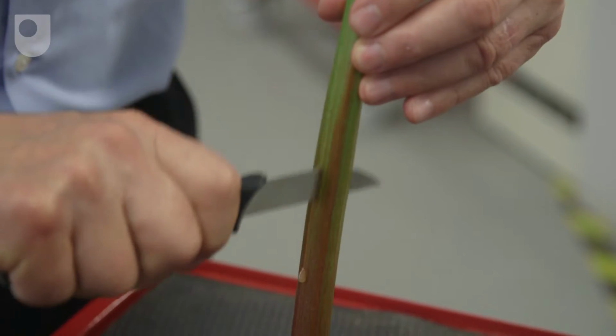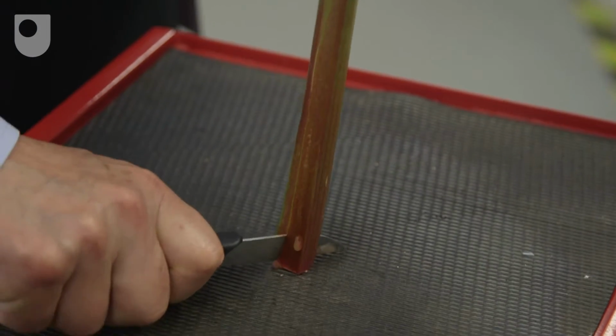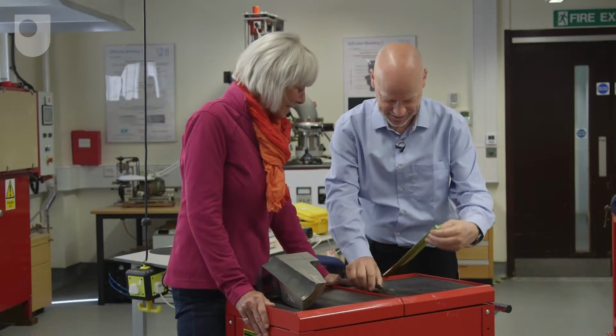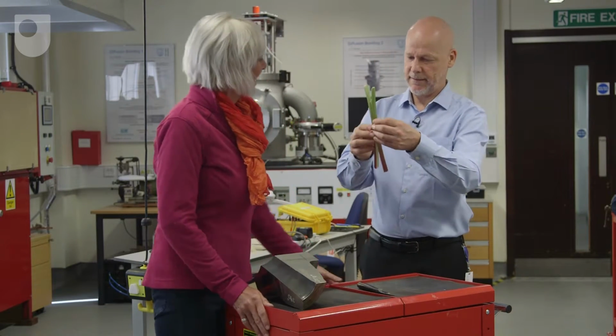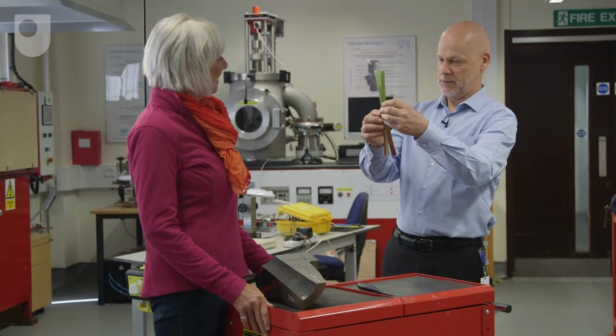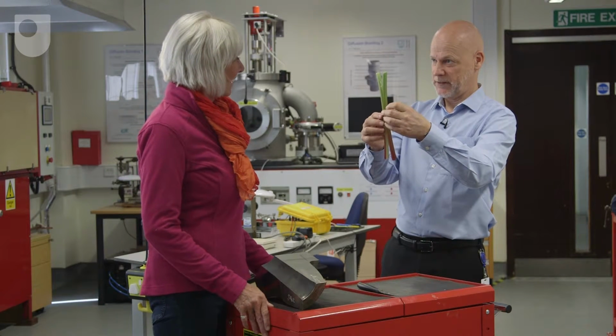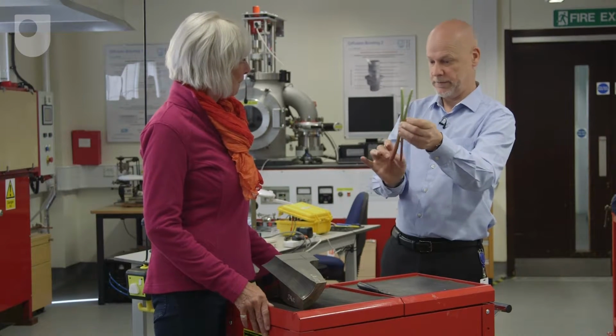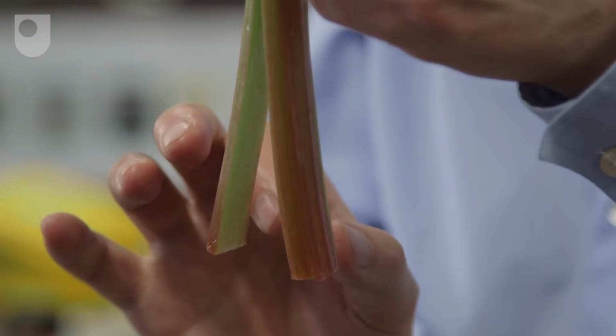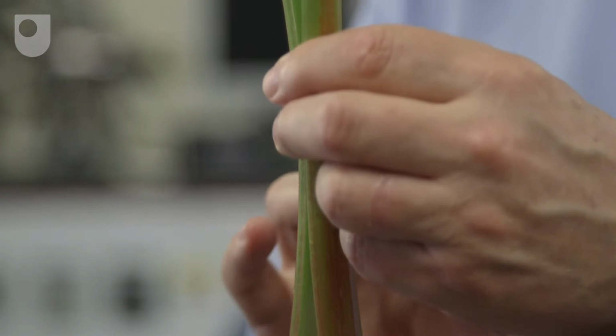Don't slice your fingers at the same time. Very, very neatly done. Not exactly. And what you can notice is that the cut parts splay out. So they no longer match. And there's a displacement mismatch of the order of 20 to 30 millimeters at the bottom and similar at the top.